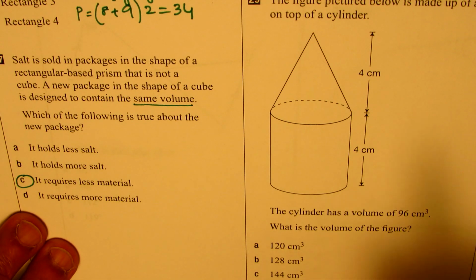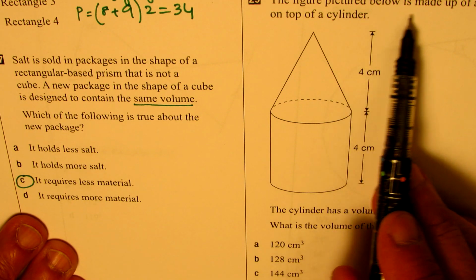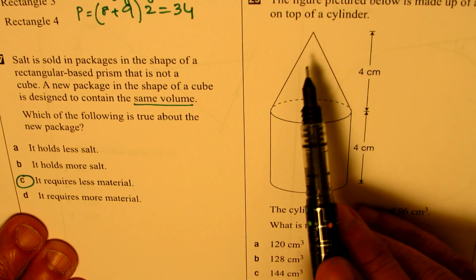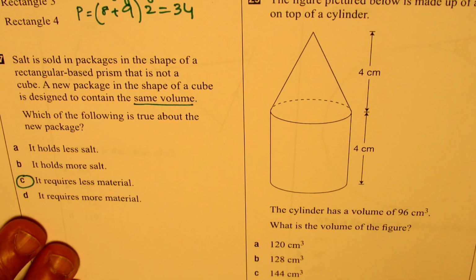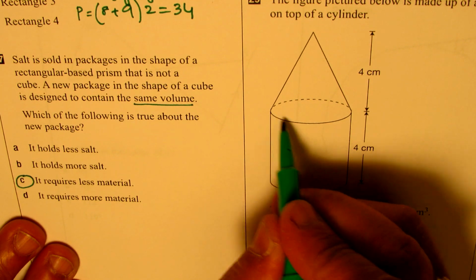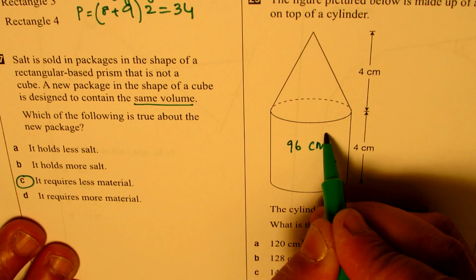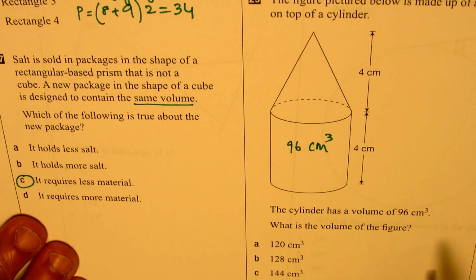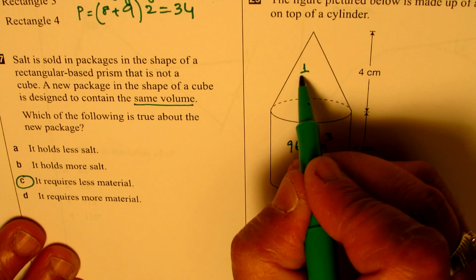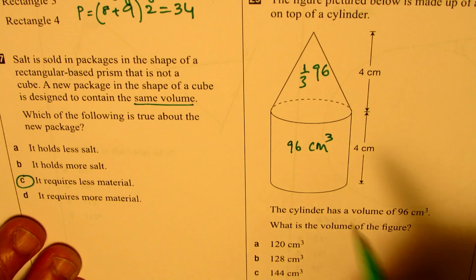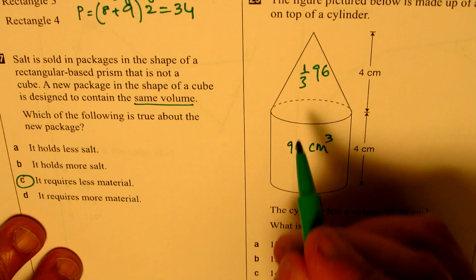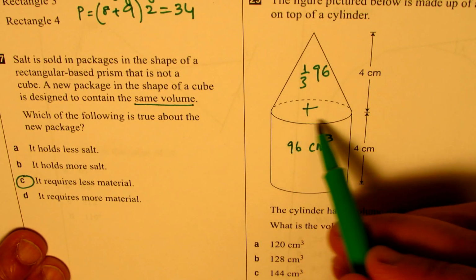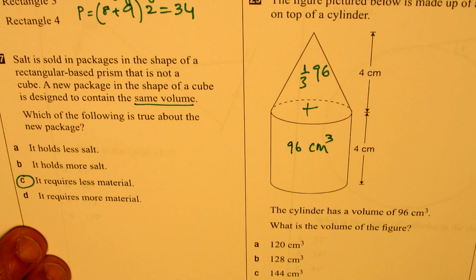Question number 29. The figure pictured below is made up of a cone on the top of a cylinder. The cylinder has a volume of 96 cubic centimeters. So this volume is 96 centimeter cube. What is the volume of the whole figure? Well, that should be 1/3 of 96, correct? So we can add them up and get the whole volume, since the volume of a cone is 1/3 that of the cylinder.